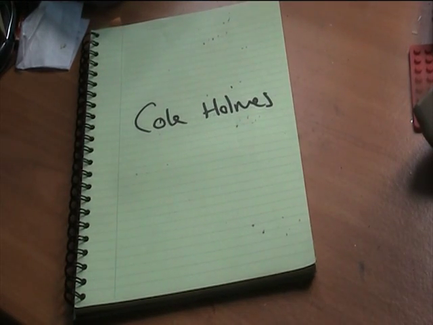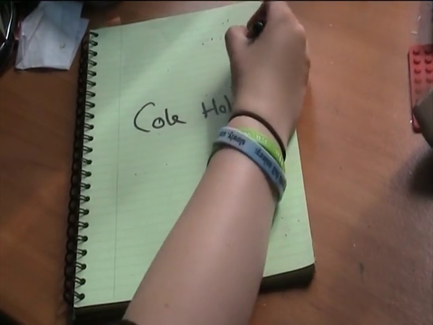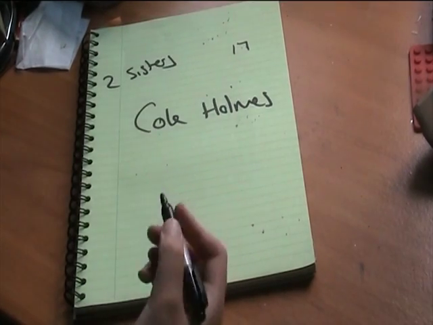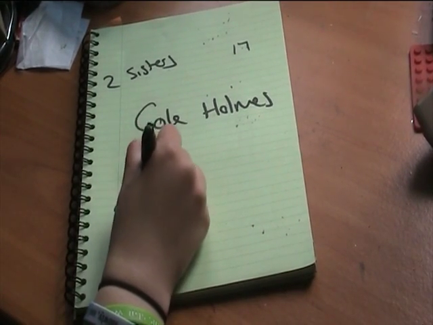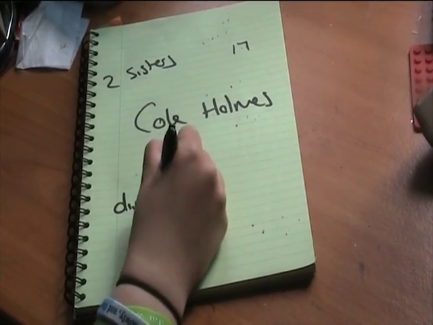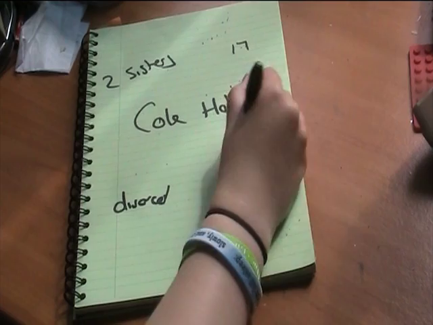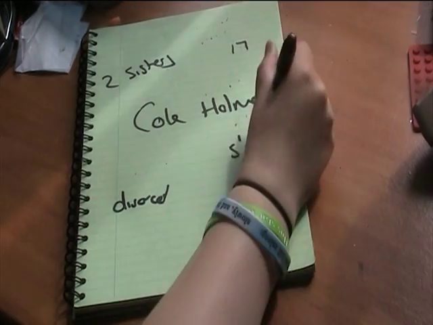The first thing you do is start jotting things down around his name, like his age, his siblings, what his parents are like, if they're divorced, married, separated, whatever. Maybe jot down his height or his weight. I'm not very good with weight, so I'm not going to do that today.